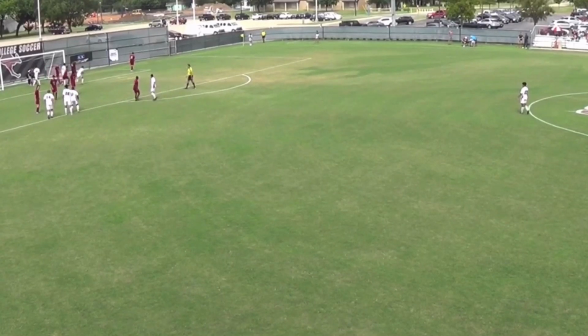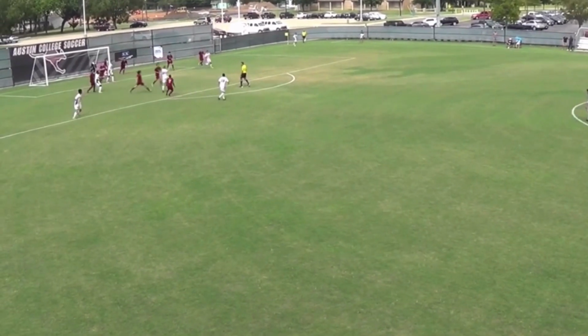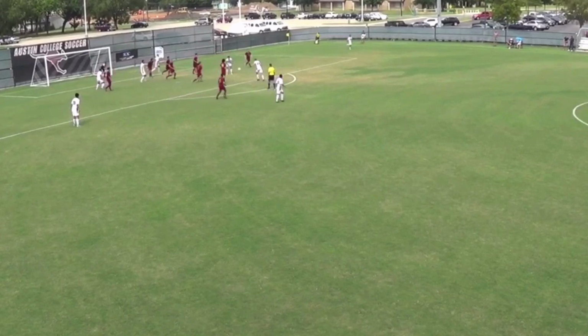So we earn a corner, I get a good connection and a header towards goal here, and then this volley, I just have no excuse to miss that.